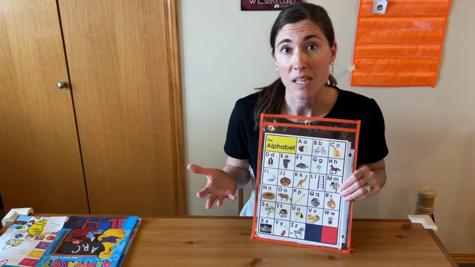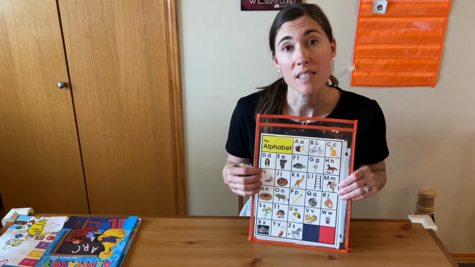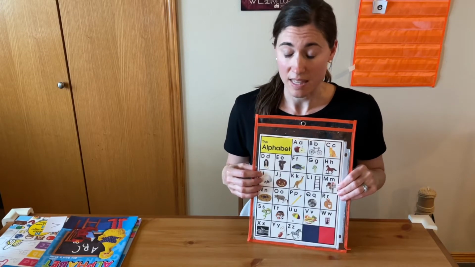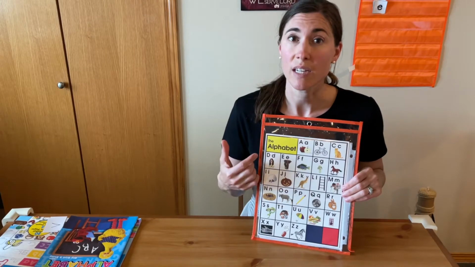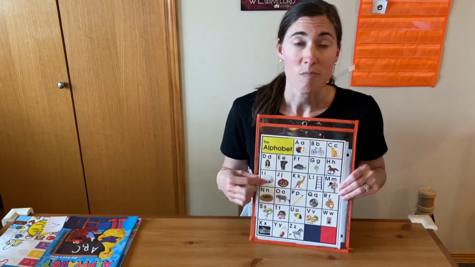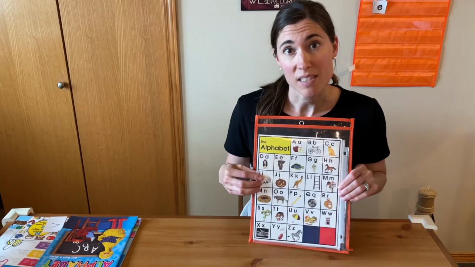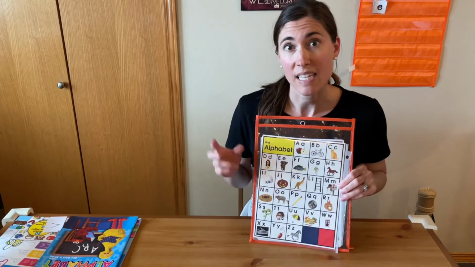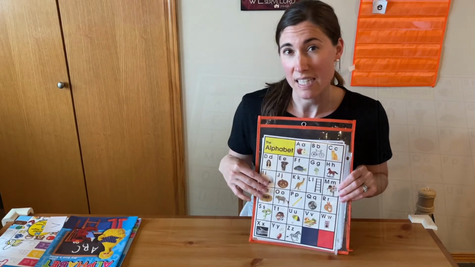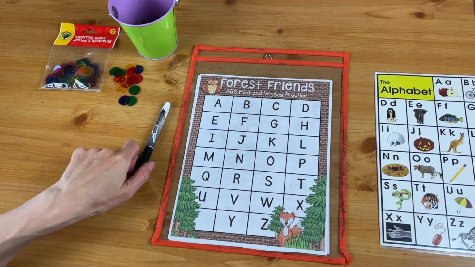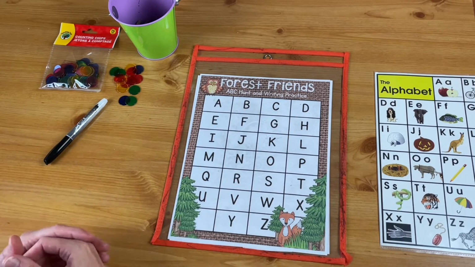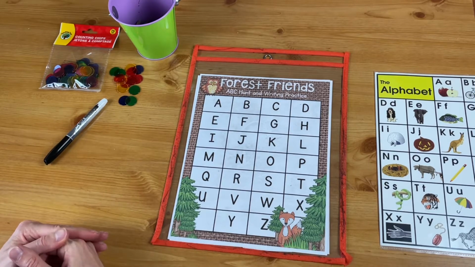If your kiddos have been in school, they've probably done something similar to this, where they do just letter names in the picture, or you could do letter names and sounds. It can look a lot of different ways, but it's just a great visual so they can get that upper and lower case together. A couple ways you can use this ABC chart is just simply asking your child to find a letter, and then you can do it different ways to make it fun.